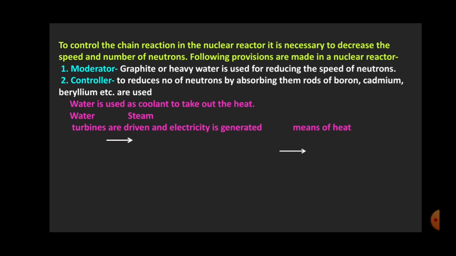Okay. Then water is used as a coolant to take out the heat. Now we know that when water is heated, it converts into steam. So this water is converted into steam, and with this steam the turbines start rotating. Now when these turbines start rotating, what will happen?